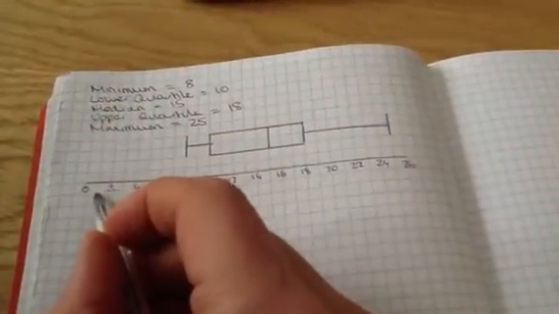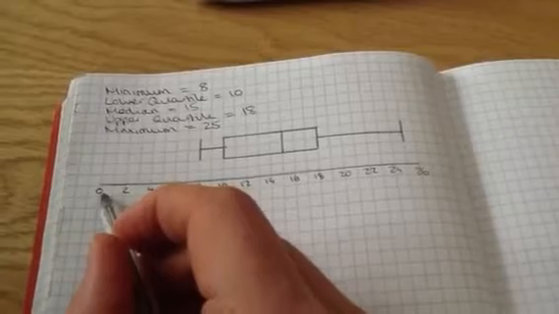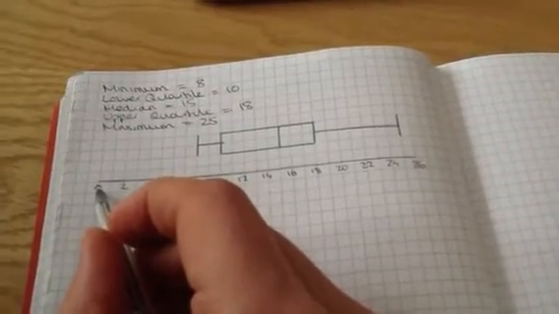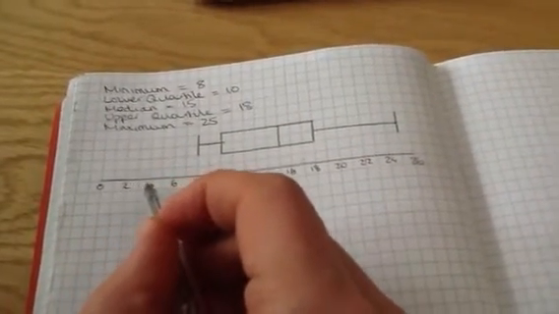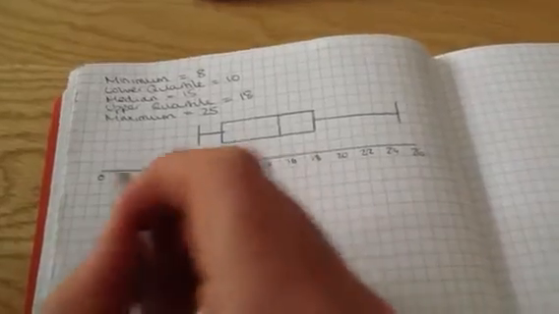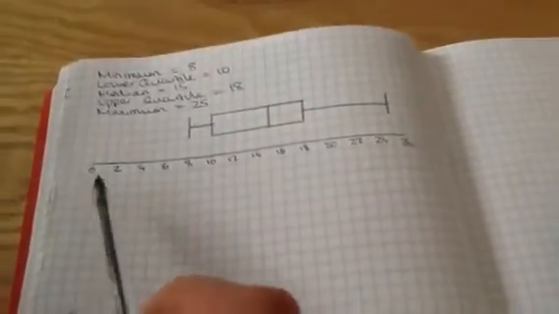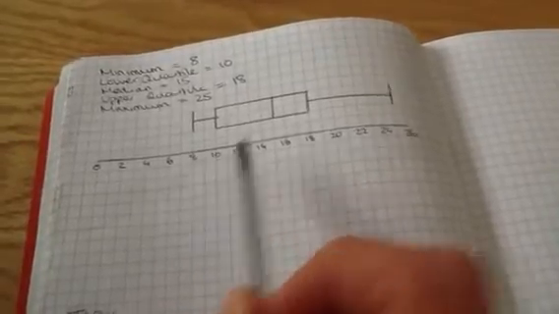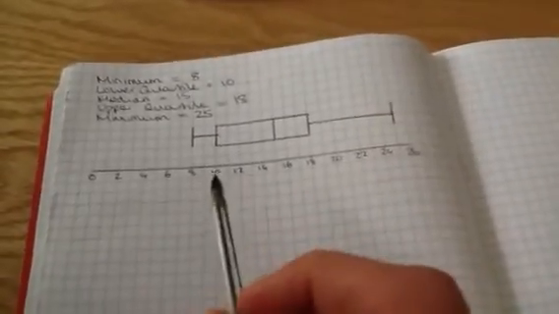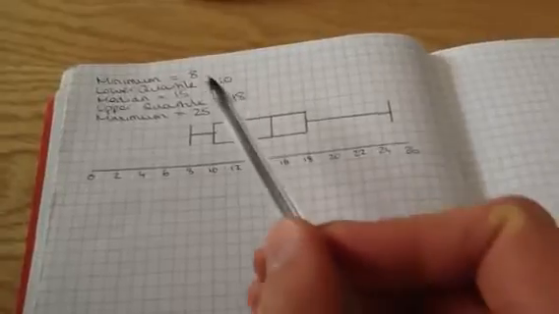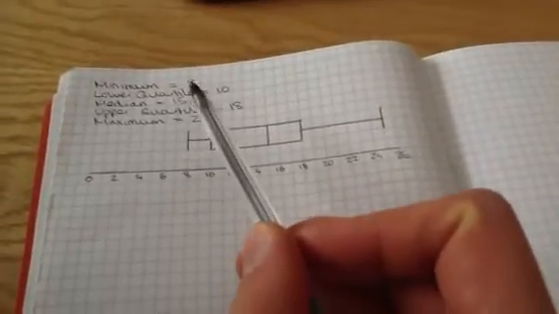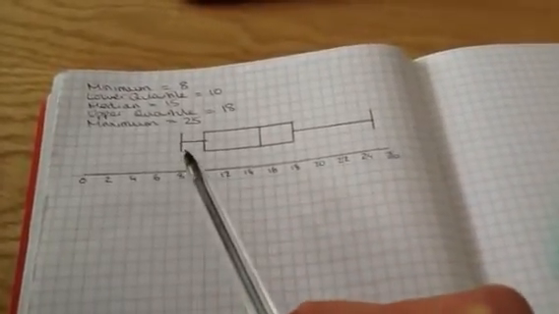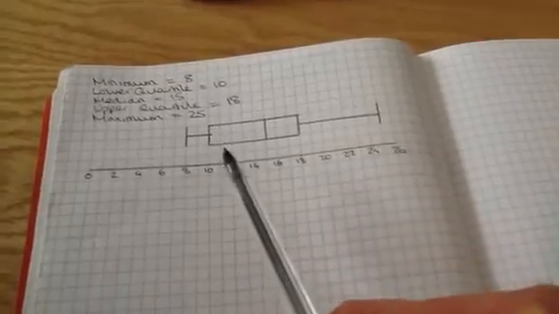Now, one issue that a number of you have is that, for example, you often skip here, so you may have one square, so you might go 0, 2, 4, 6, and that's a problem because that's not even. So just see how I've got an even number of squares between each number that I've written, and that's really important. The second thing is that I've marked each value, so for example the minimum at 8 here, and then the lower quartile at 10, and so on.